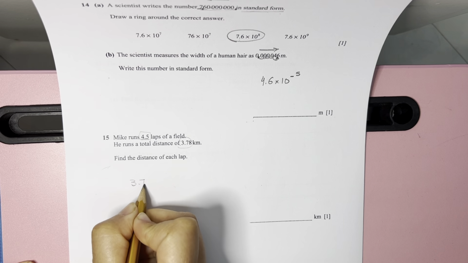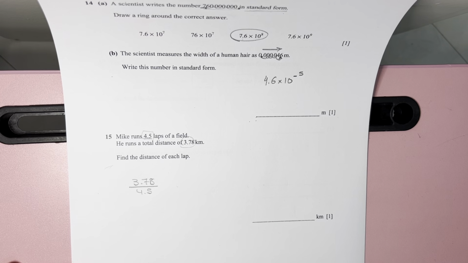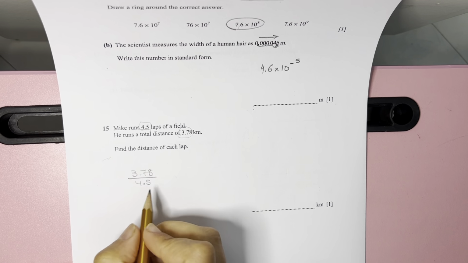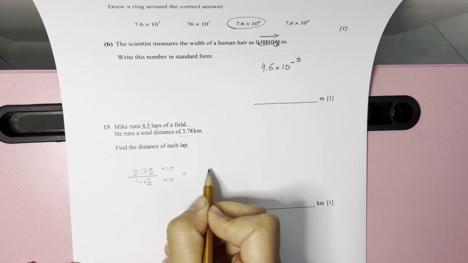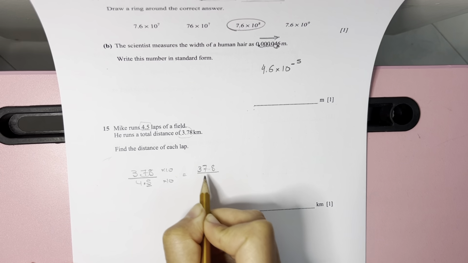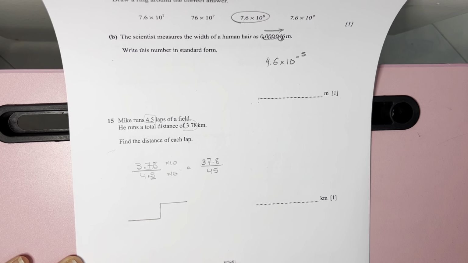So 3.78 divided by 4.5. As we know, we cannot do the long division with a decimal point down. So I have here one digit, so I will multiply by 10 up and down. So it will be here 37.8 divided by 45. Then let's do the long division.